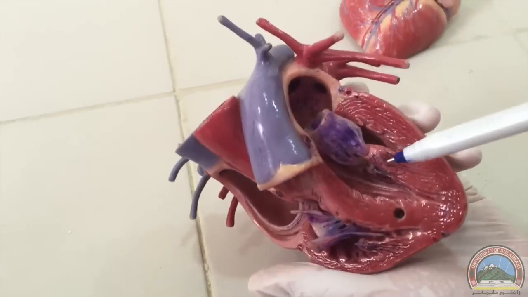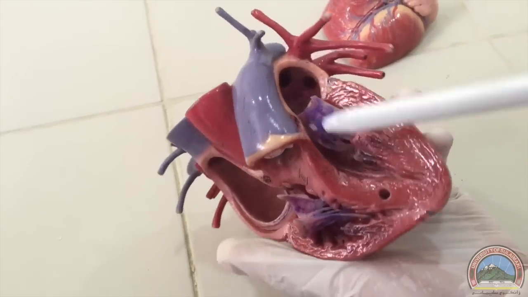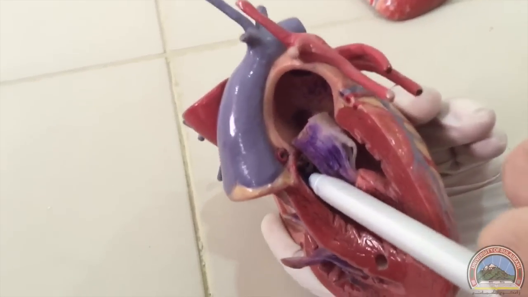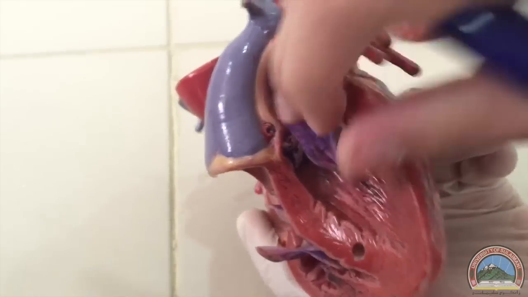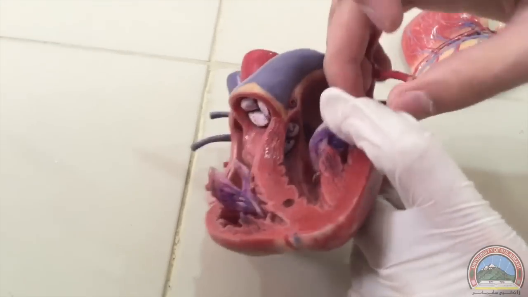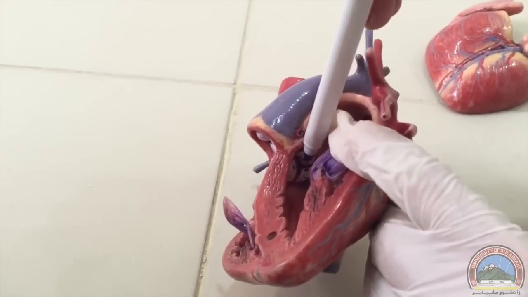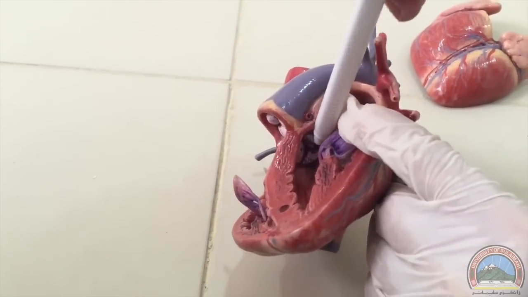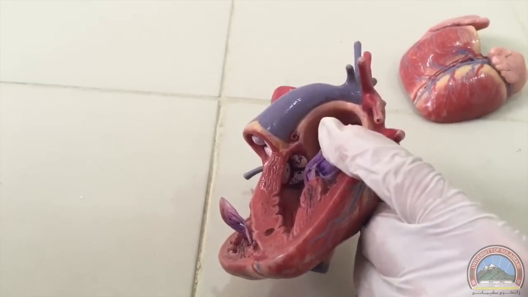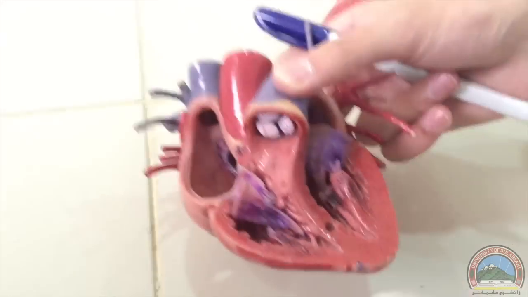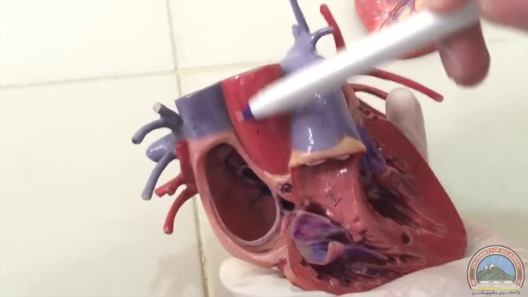Okay, so the blood will be pumped to the ascending aorta through the aortic valve. This is the aortic valve. This is not the aortic opening. The aortic opening is in the diaphragm. This is the aortic valve. And this is the ascending aorta.